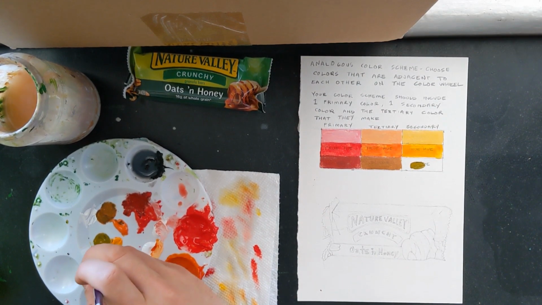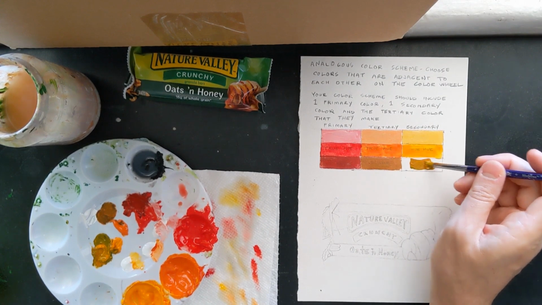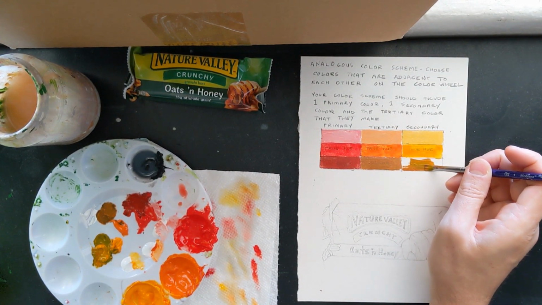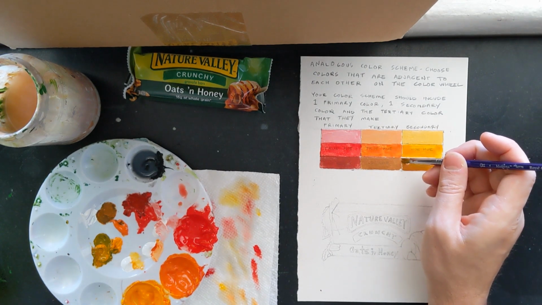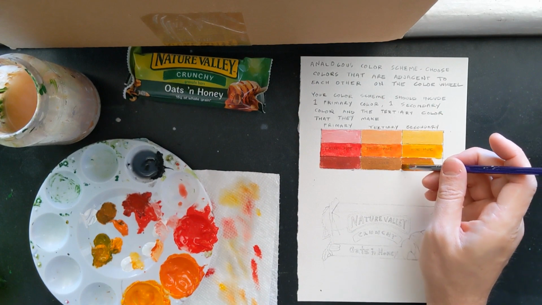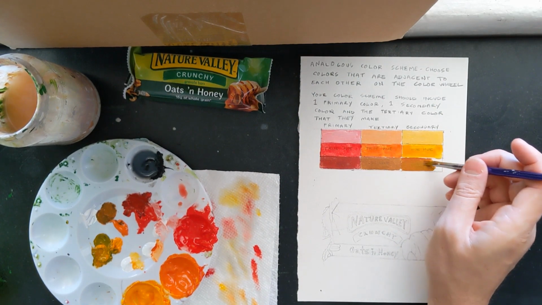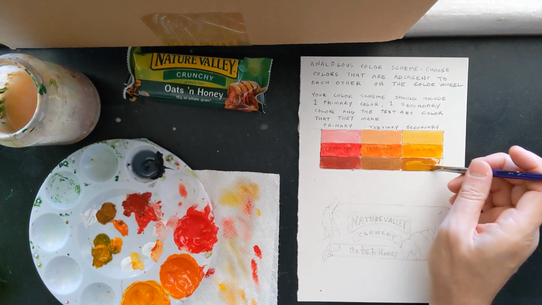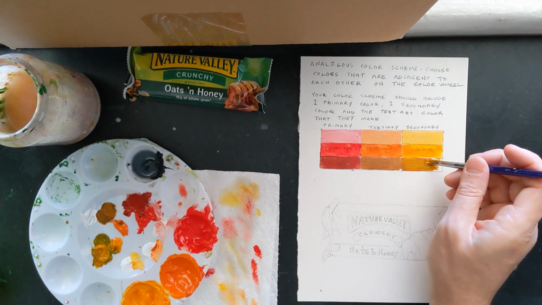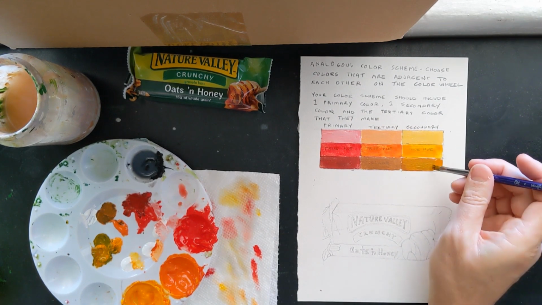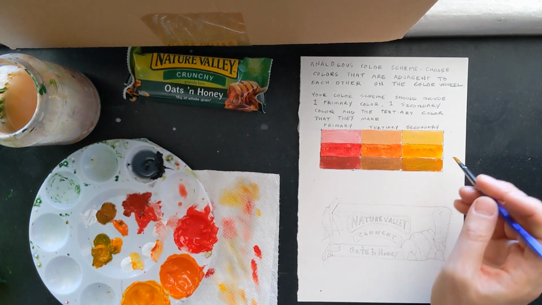Once you've done the notes and you've done your little value scale where you've picked your colors, then you can start a quick sketch. What you're going to do is choose a food item. Try to find something that's got a little bit of detail to it and draw it out. Think about where you want to put all the different colors, the different values.